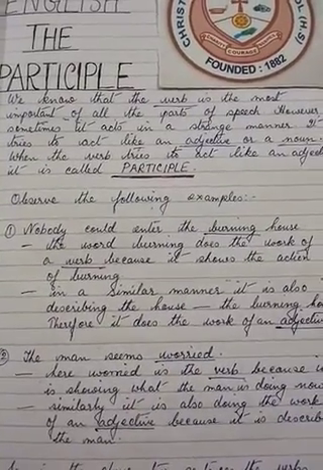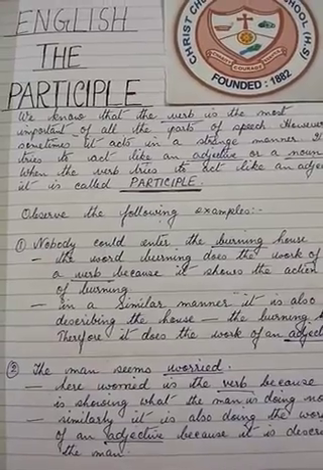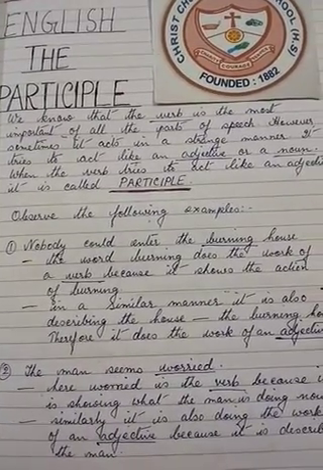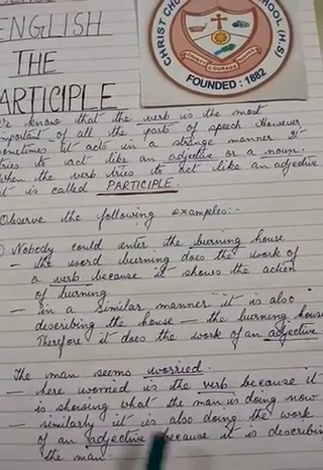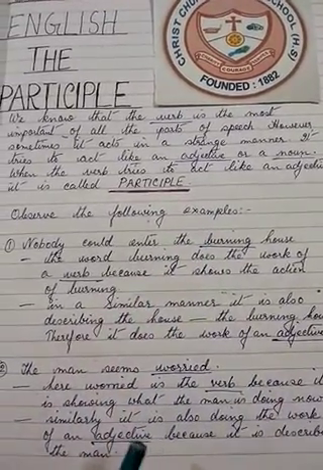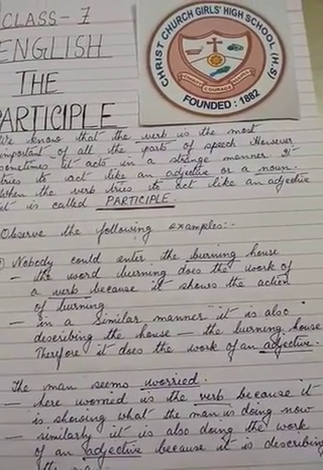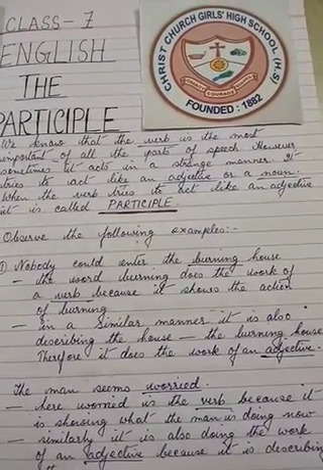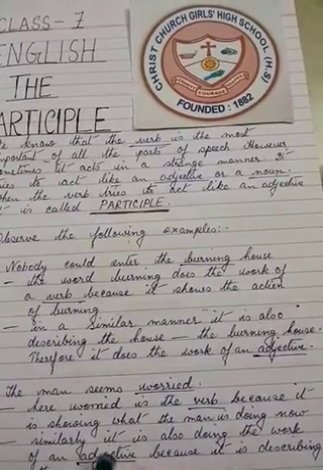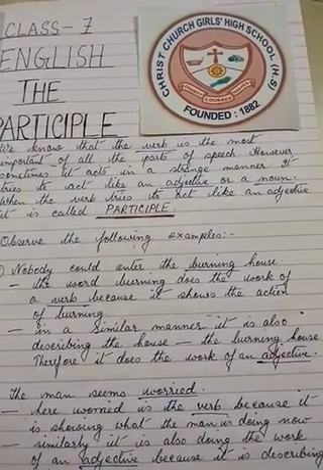So in the above two sentences, the words burning and worried are partly verbs and partly adjectives. So these words worried as well as burning, they are not fully verbs or fully adjectives. They are half or partly verbs and half or partly adjectives. Hence, these kinds of words are known as participles.